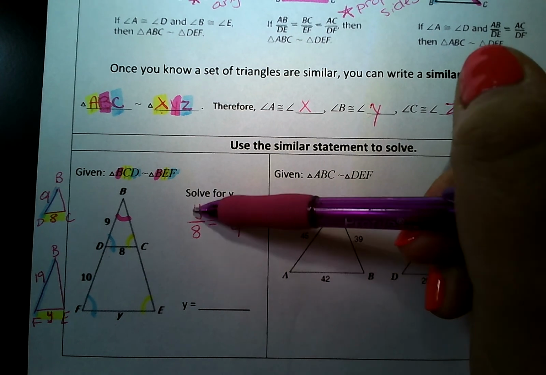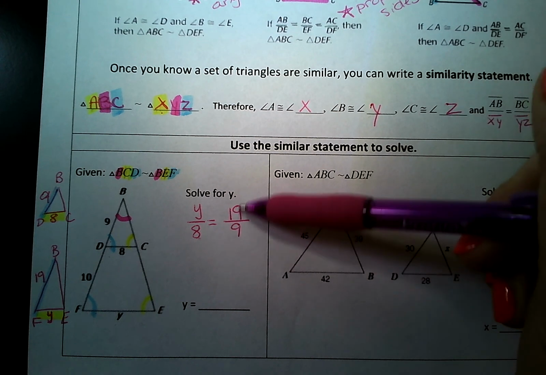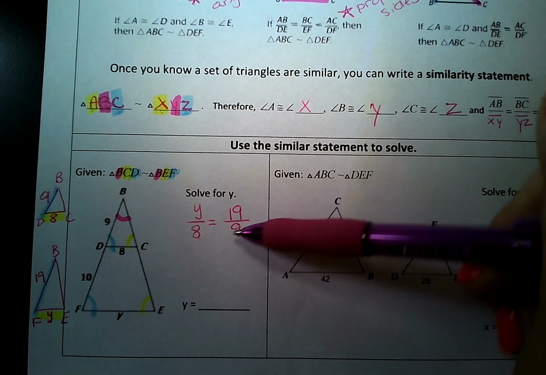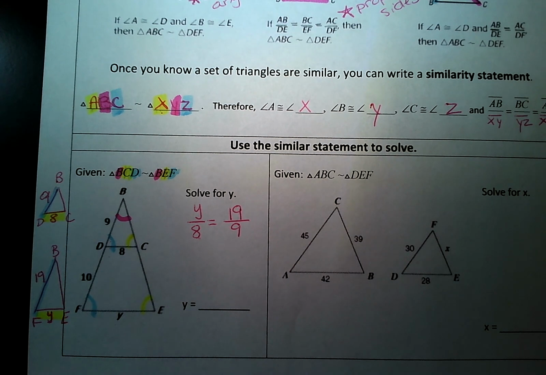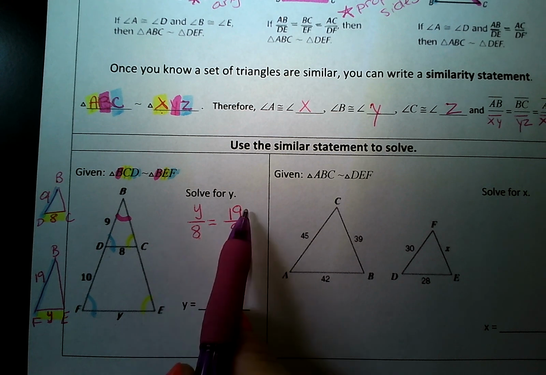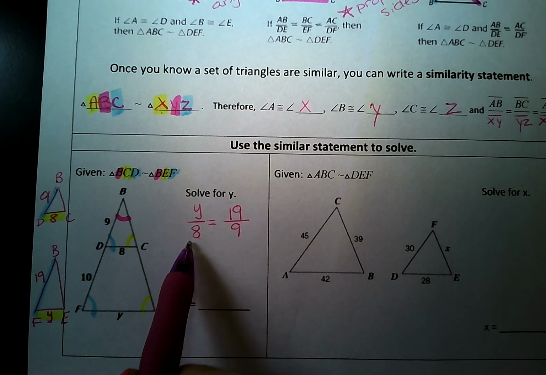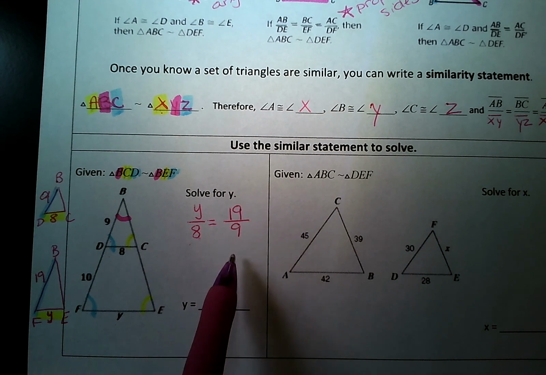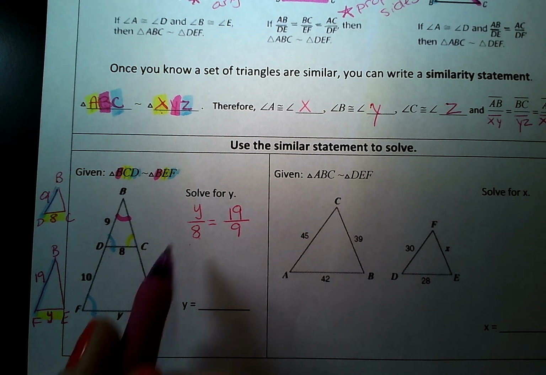The left half of this equation represents the horizontal pieces, and the right half of this equation represents the left side of the triangle. So everything's categorized in the proportion. Large triangle on top, small triangle on bottom. Horizontal piece on the left side, the triangle on the right. Now I can set up my cross multiply.